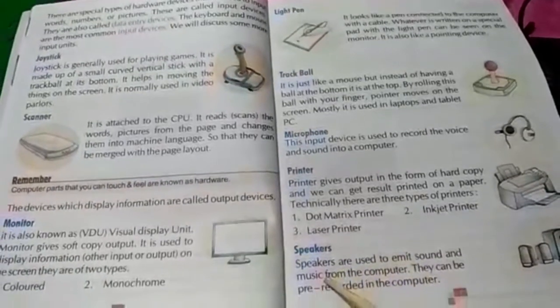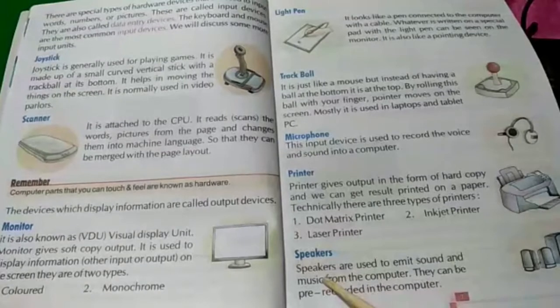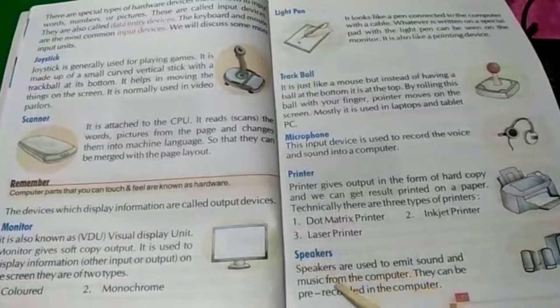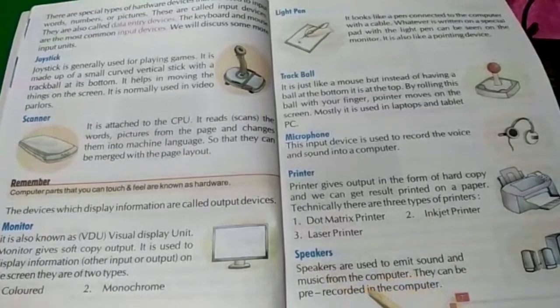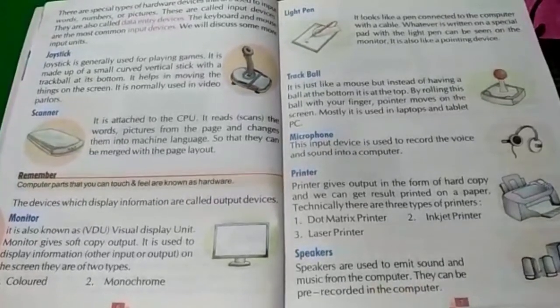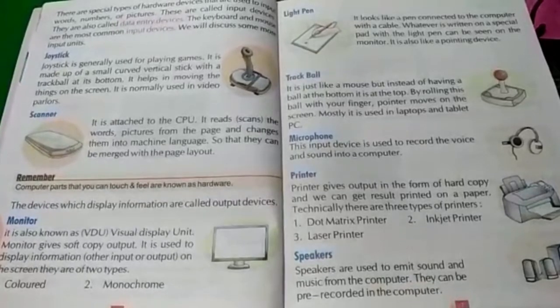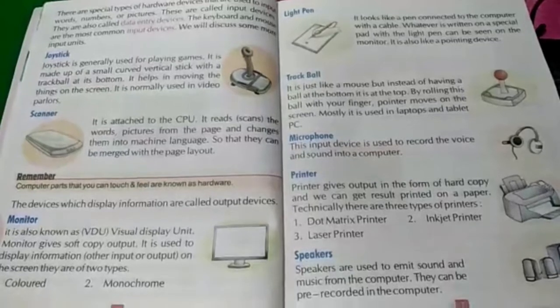Then we have the speaker. All of us use speakers. Speakers are used to emit sound and music from the computer. They can be pre-recorded in the computer. So dear students, these are the few important devices that we use in the computer system.